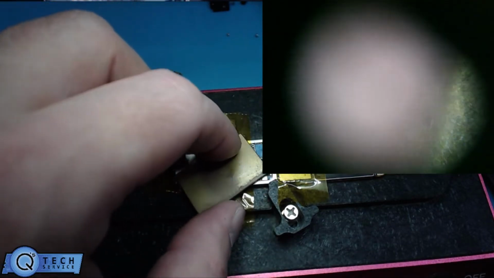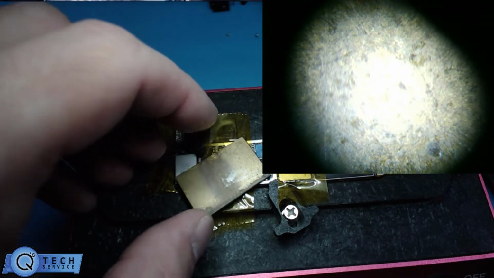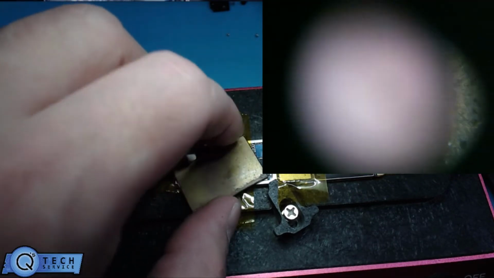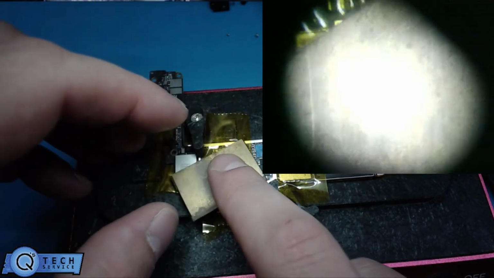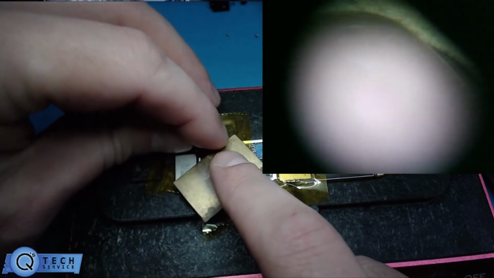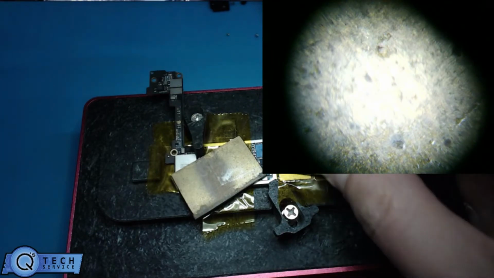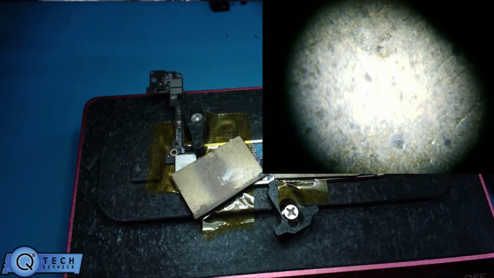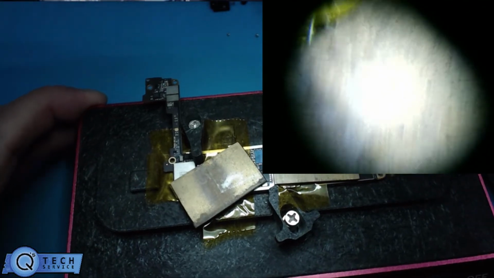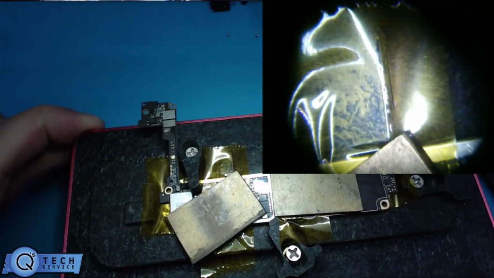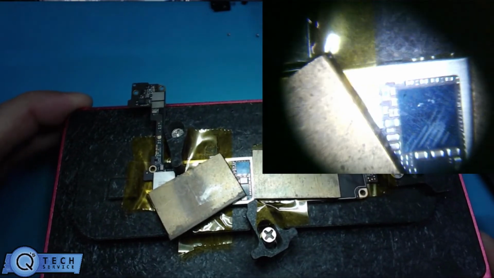We're going to place that right there. Place the other one over here. So we got them all shielded off. So we got the chip there.